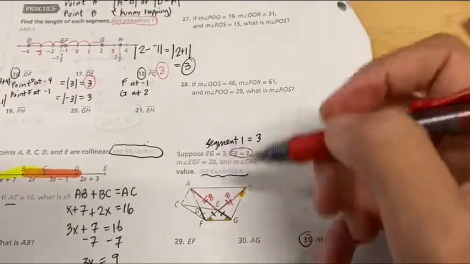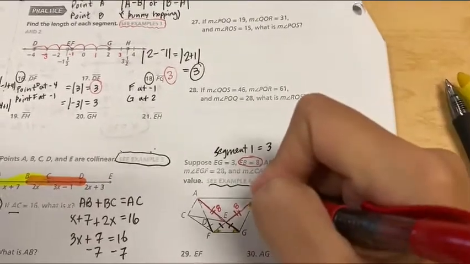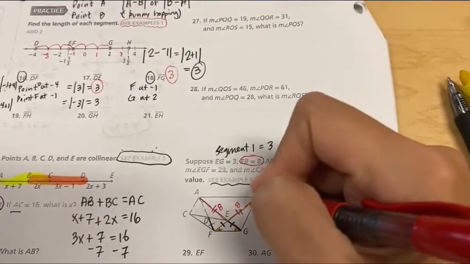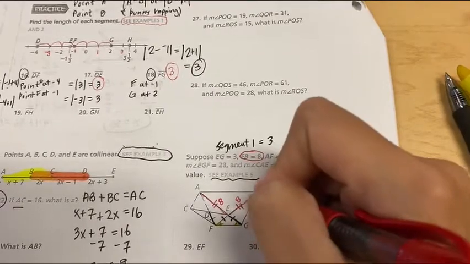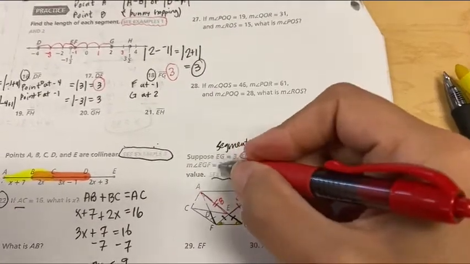EGF. EGF. Ooh, I didn't see that right. I think I copied that wrong. That had 2 arc marks. So my apologies. That one is 19. And this other one is 28.